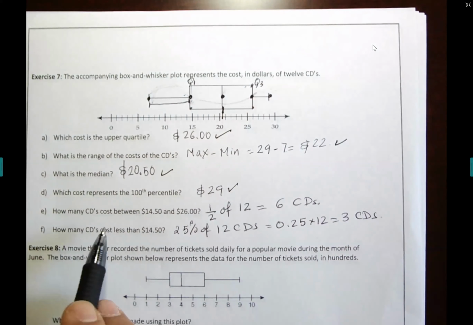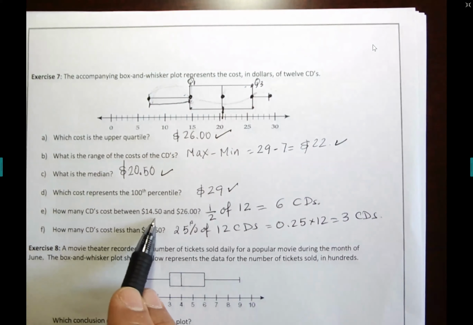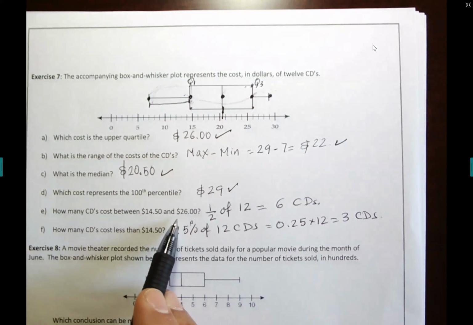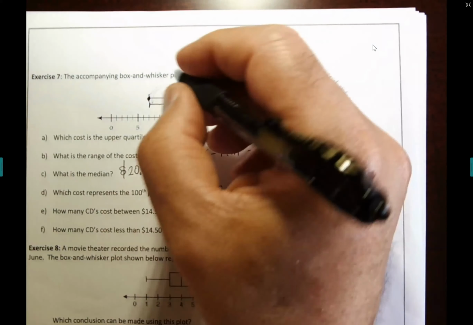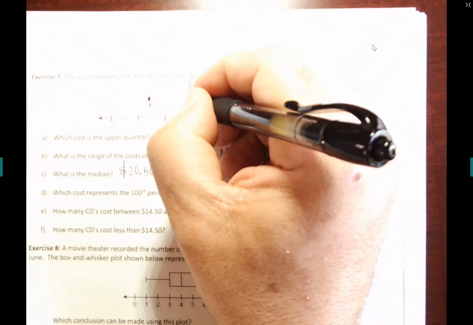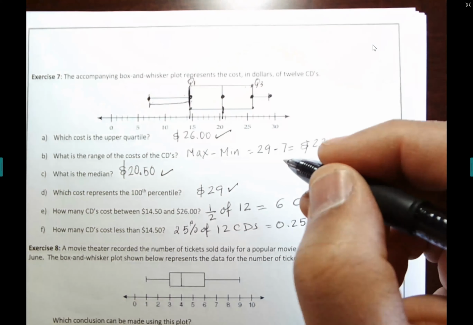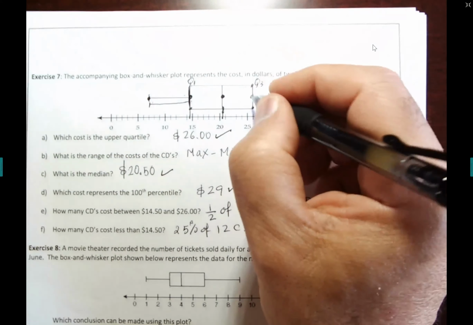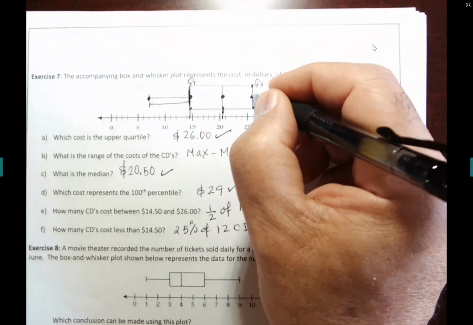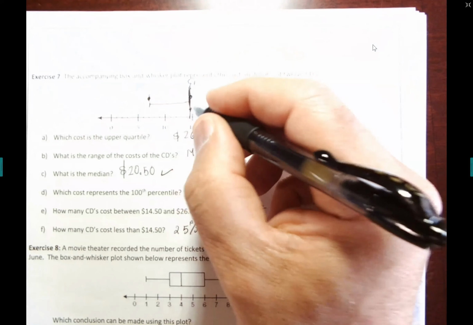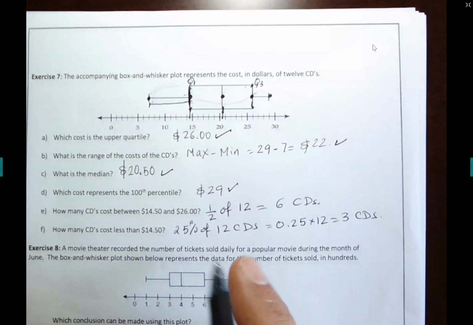How many CDs cost between $14.50 and $26? Where is $14.50, guys? It's right here. And $26 is right here. And my answer was half of 12. How did I know that? Any students can tell me, how do we figure this out?